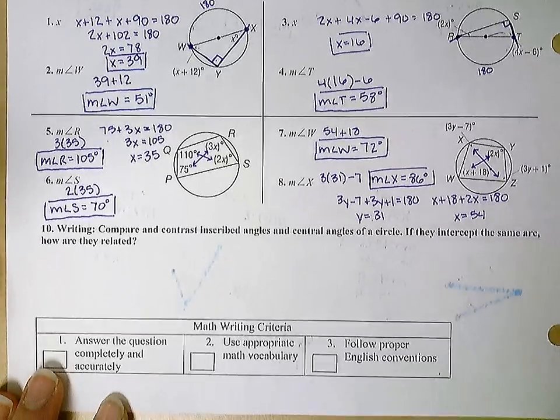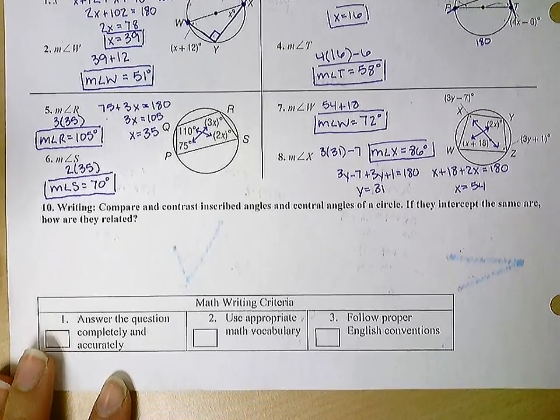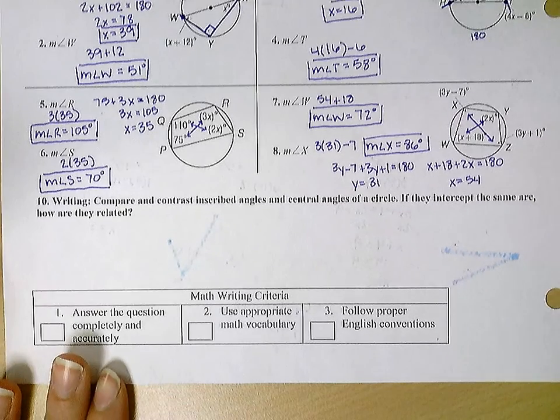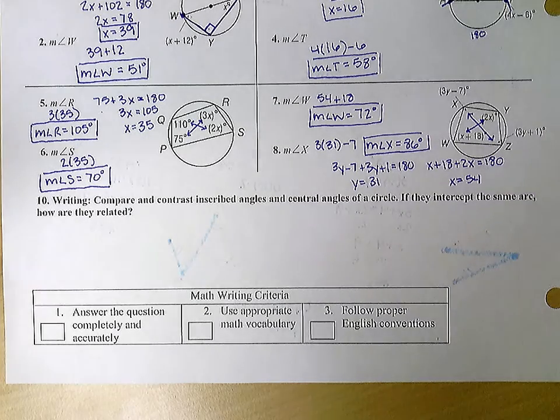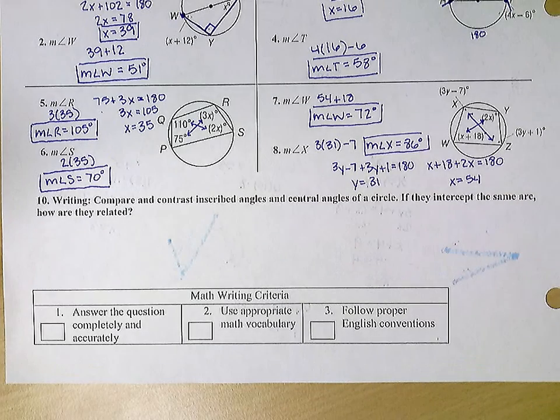Okay, last question on here is a writing question. It wants you to compare and contrast inscribed angles and central angles of a circle. If they intercept the same arc, how are they related? I want you to discuss that with the people in your group. Okay, so talk about the difference between your central angle and your inscribed angle. Talk to each other.